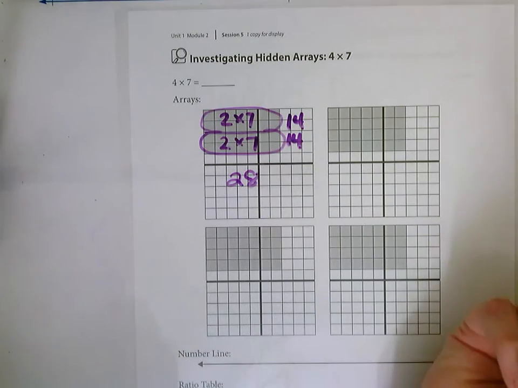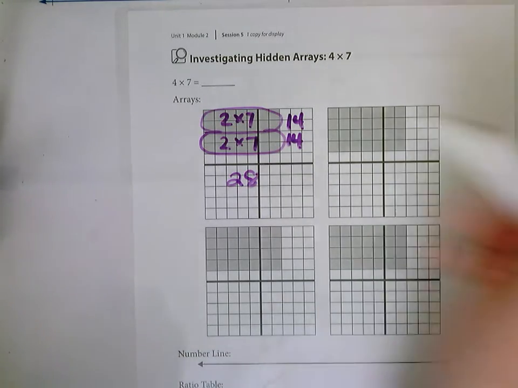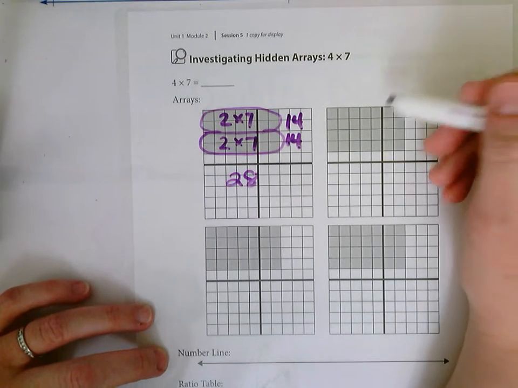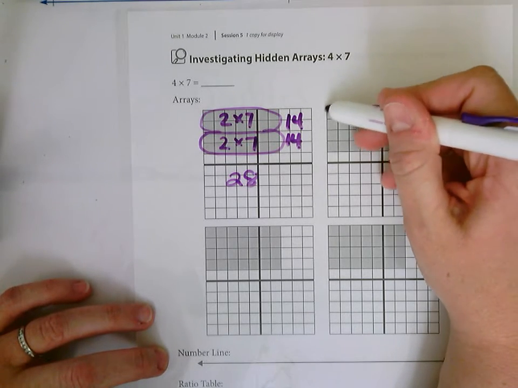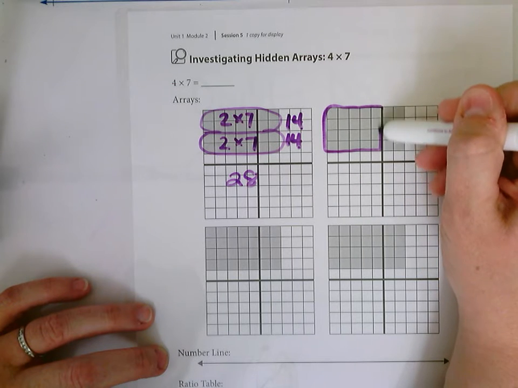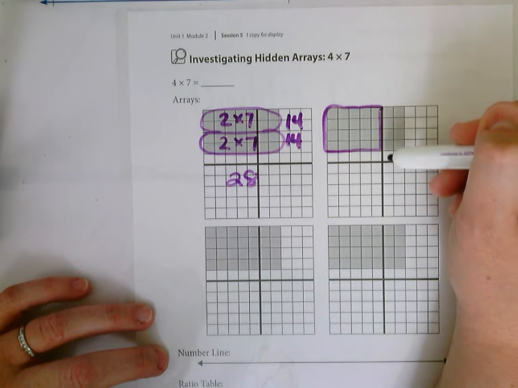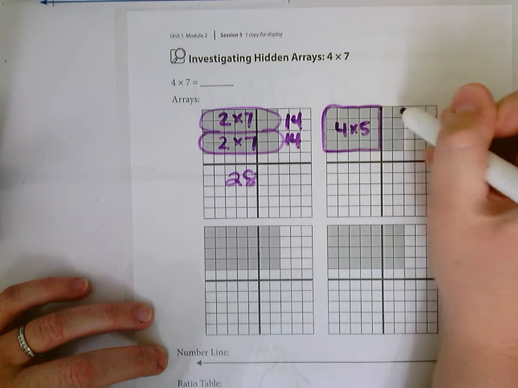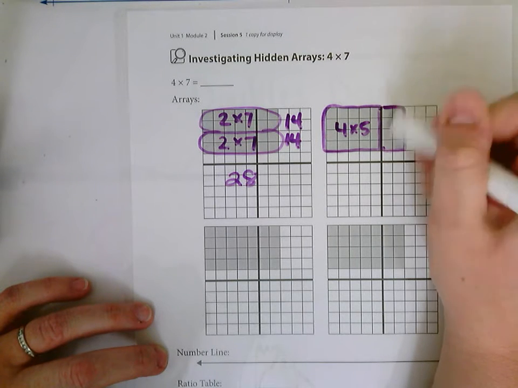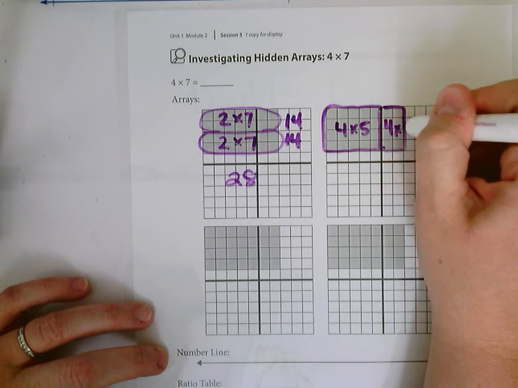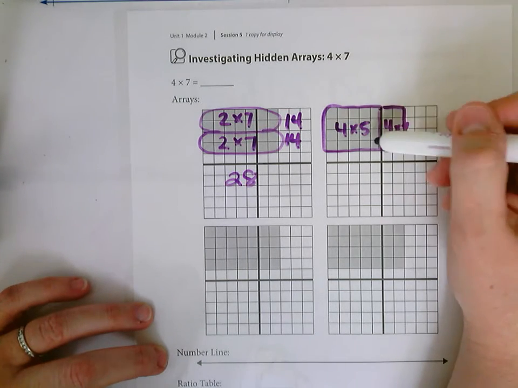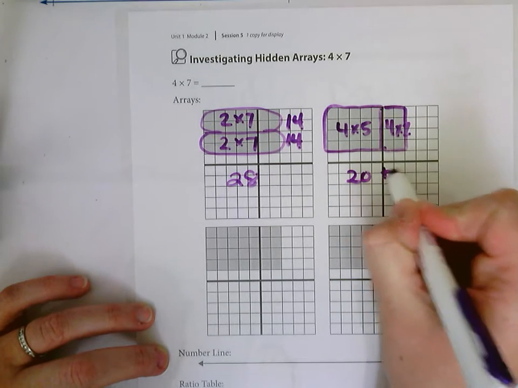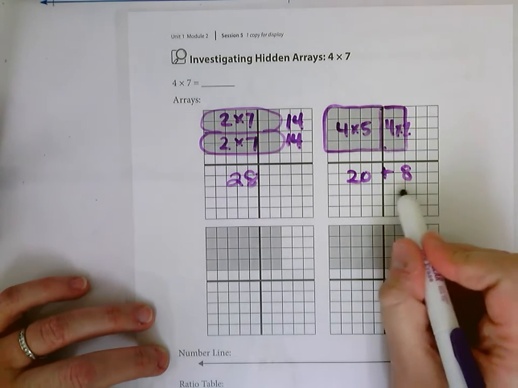There are a lot of other ways I could also break up 4 times 7, some different ways that we've not learned already. Let's say here is 4 times 5, and I'm left over here with 4 times 2. So I have 4 times 5 and 4 times 2. I would have 20 plus 8, and that gives me 28.